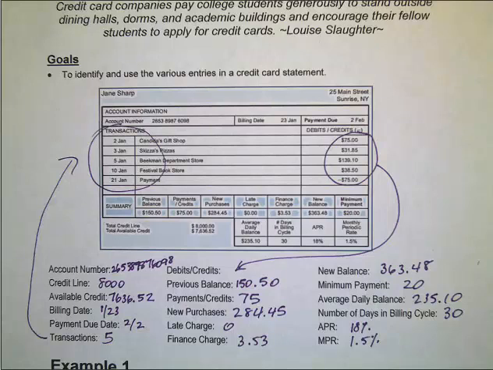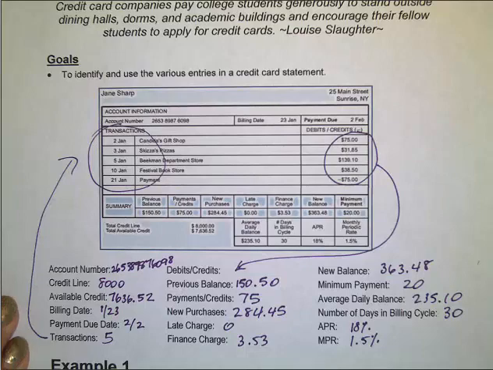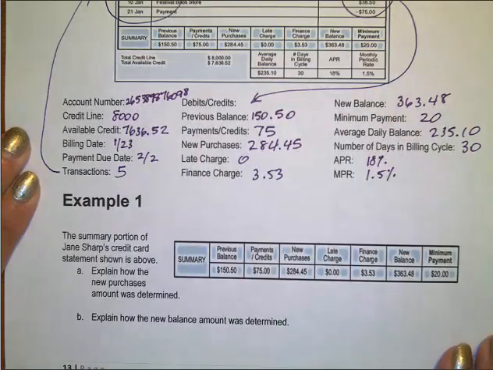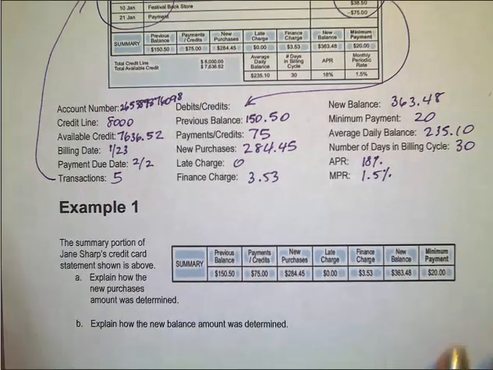Let's go to example number 1. The summary portion of Jane Sharp's credit card statement is above. Explain how the new purchases amount was determined.